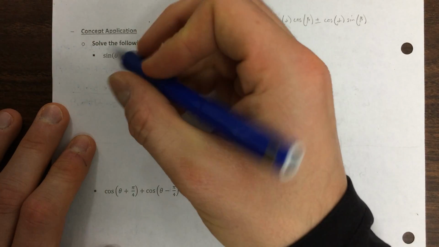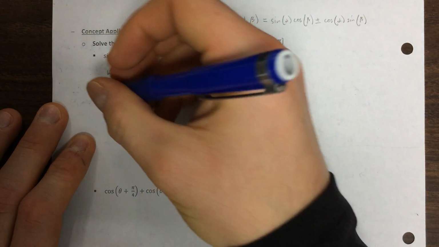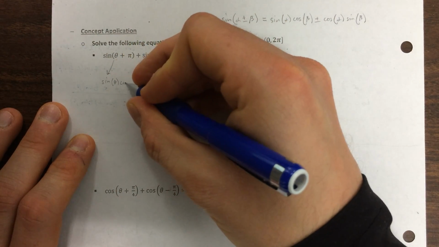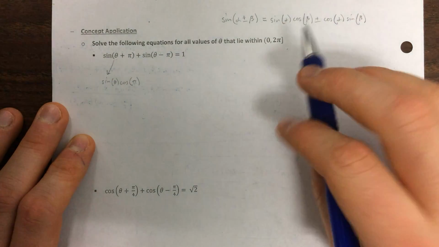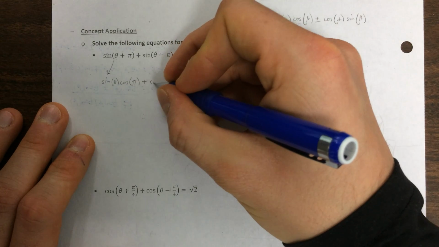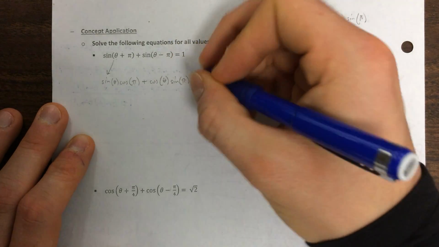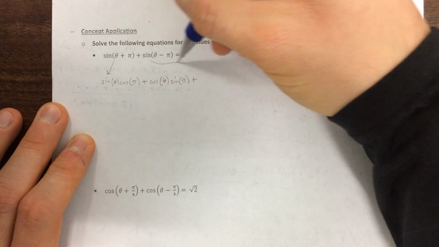And so what we would end up with, if we replace this, is sine of theta cosine of pi, plus, since it's plus here, the addition goes together, cosine theta sine of pi, plus, now this piece will go here.